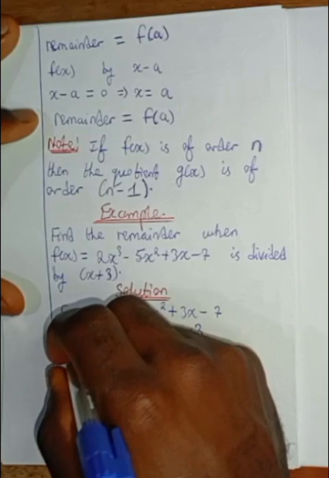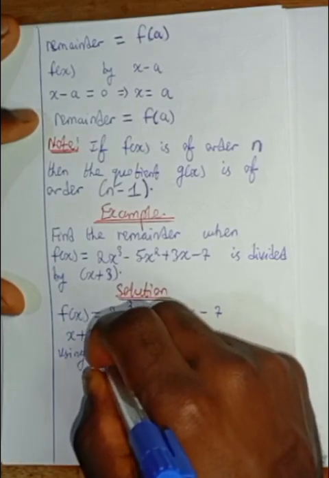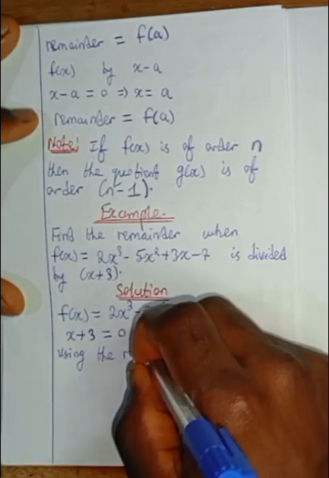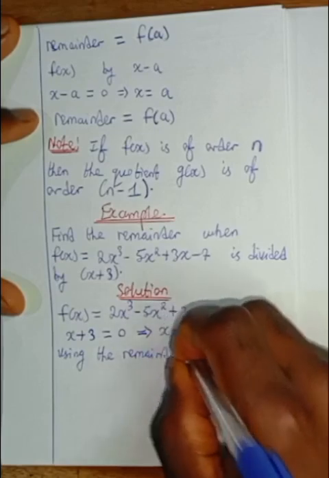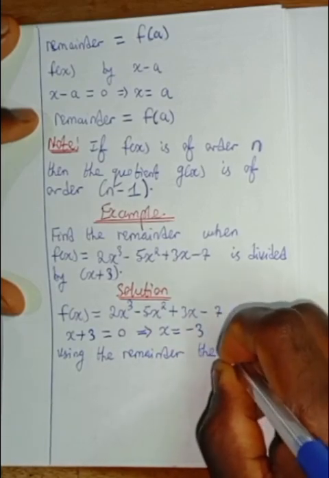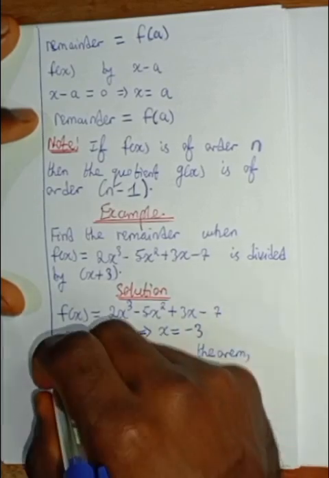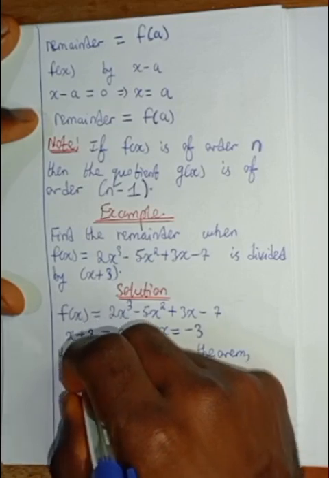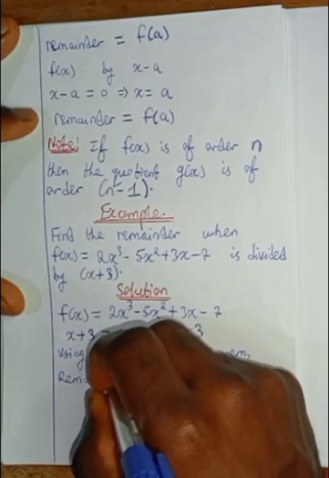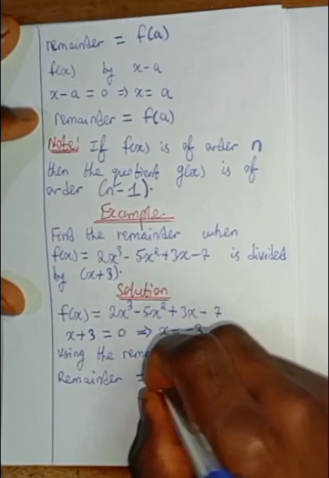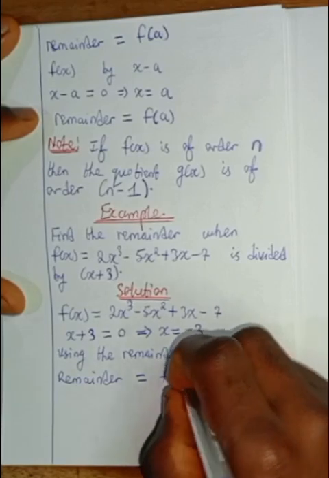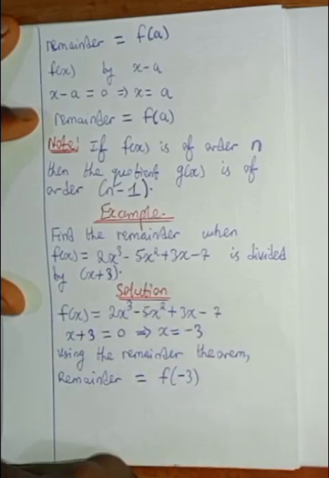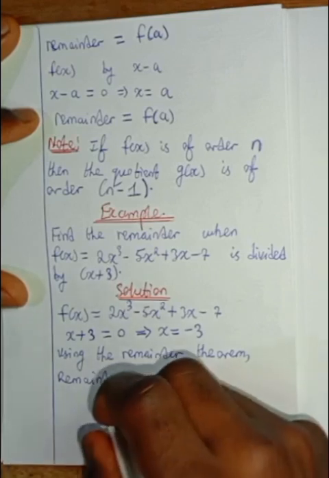Now, using the remainder theorem, the remainder would simply be equal to f of negative 3, replacing x with negative 3. It simply means in the polynomial f of x, anywhere we see x, we have to replace x with negative 3.